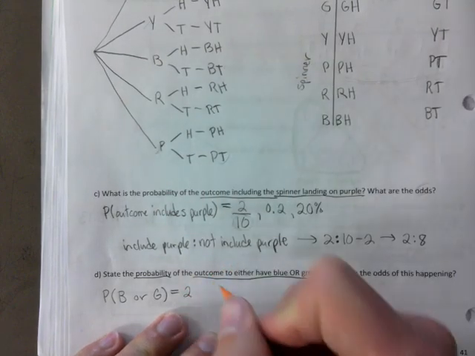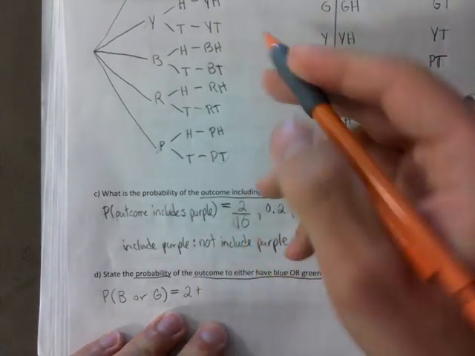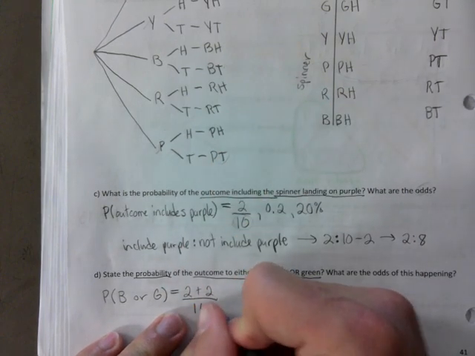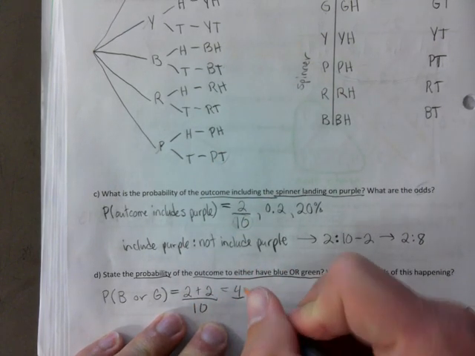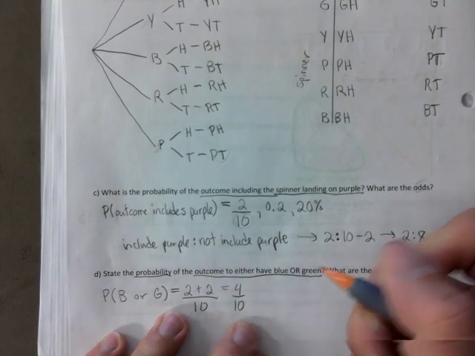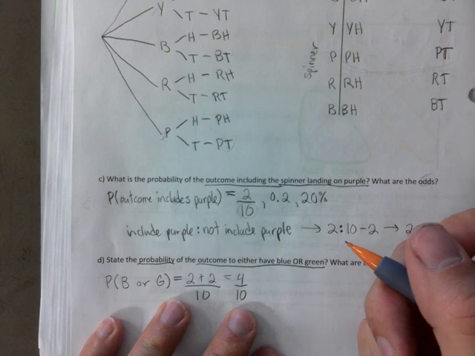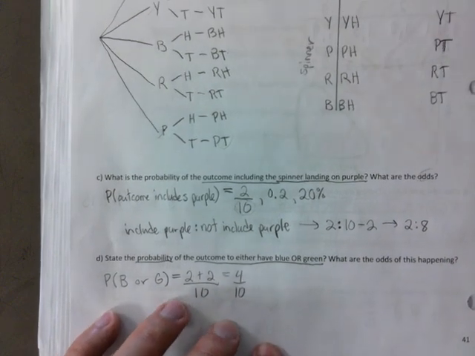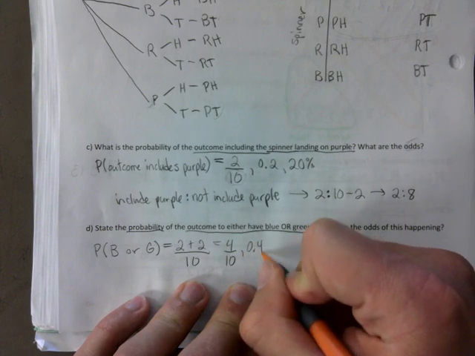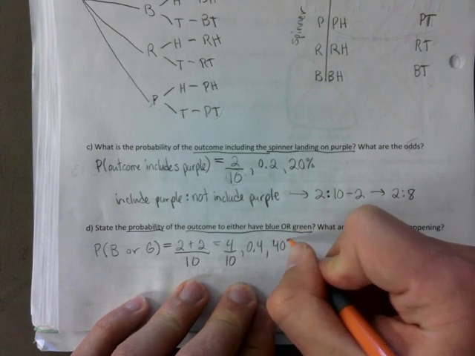So there's 2 outcomes with blue, and there's 2 outcomes with green, 2 for every color. So the probability of an outcome including either blue or green would be 4 over 10, or 0.4 or 40%.